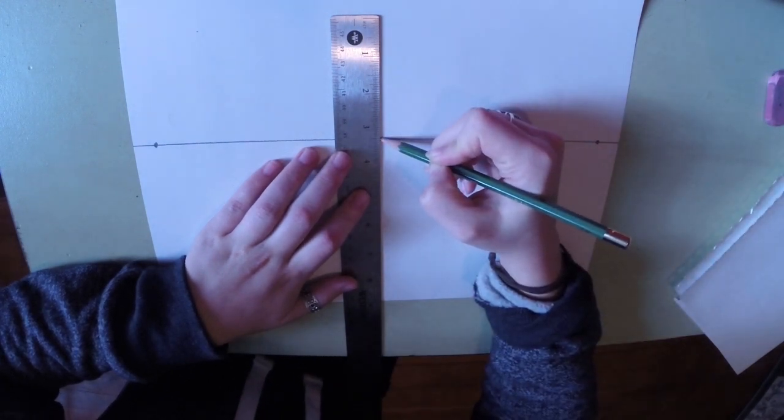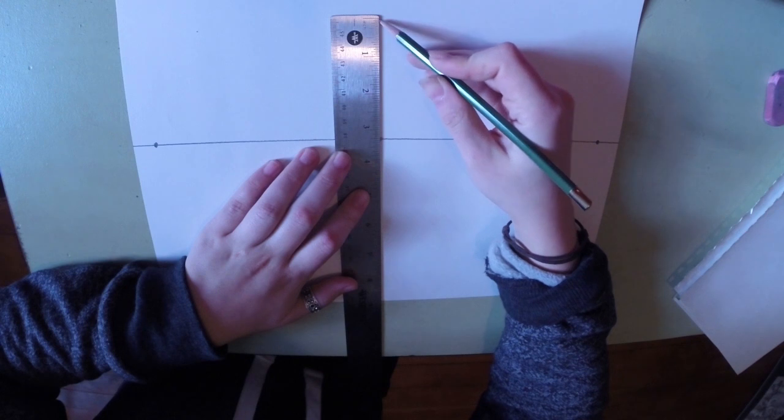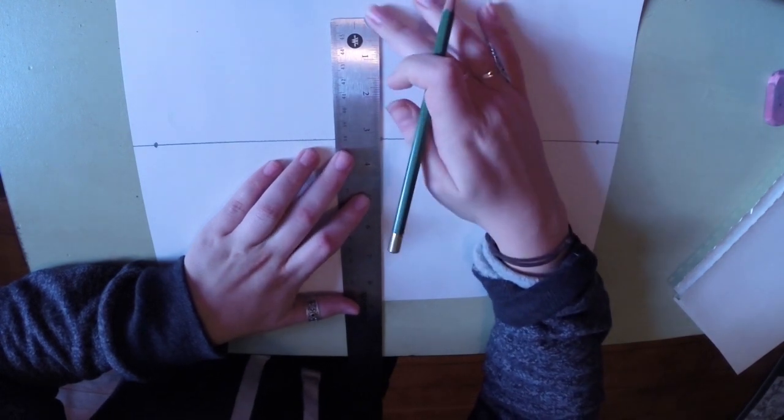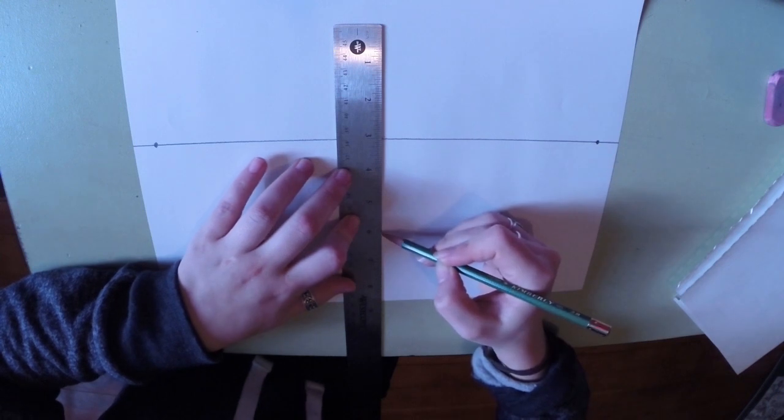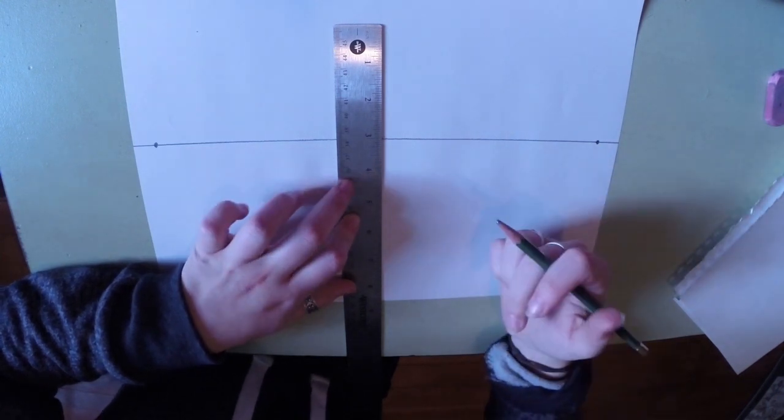to measure up maybe 3 inches. So 3 inches above your horizon line and 3 inches below your horizon line. That'll give you that look.